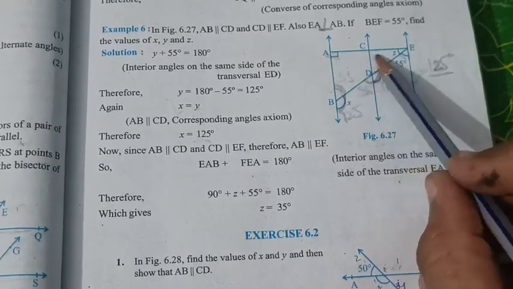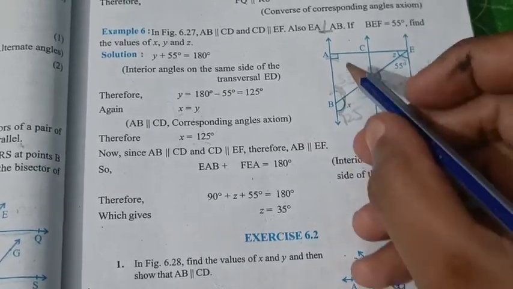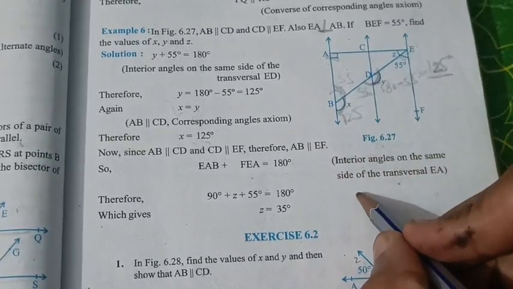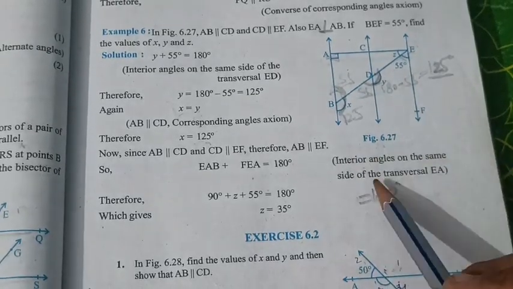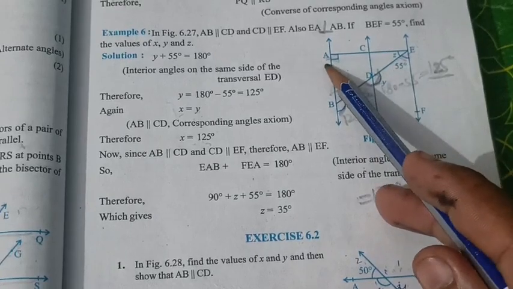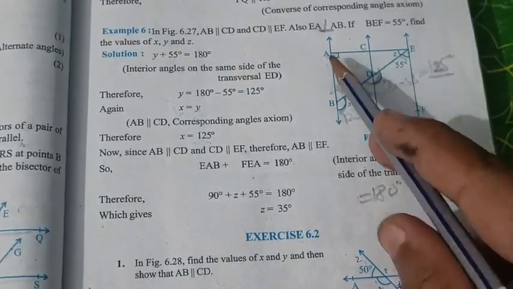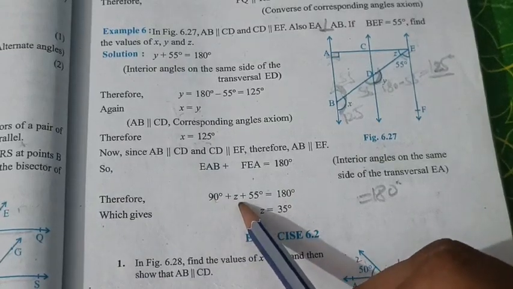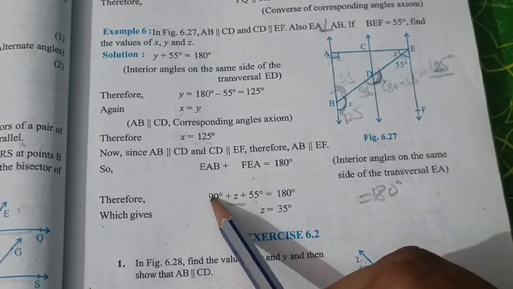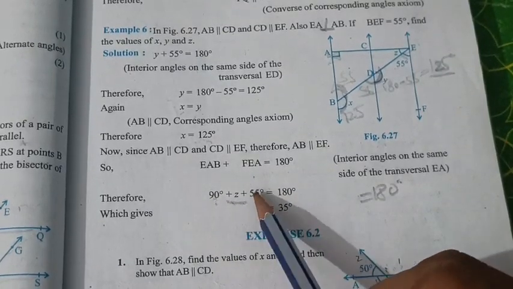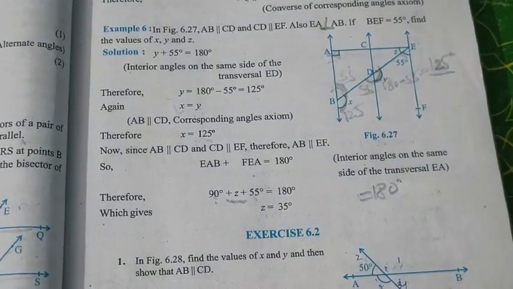If we take the triangle AEB, the sum of all the angles is always 180 for a triangle. Okay, let it be remembered. So we have two angles out of 3, which are 90 and 55, and z is the unknown angle. So 180 degrees minus 90 minus 55 becomes 35. So angle z becomes 35.